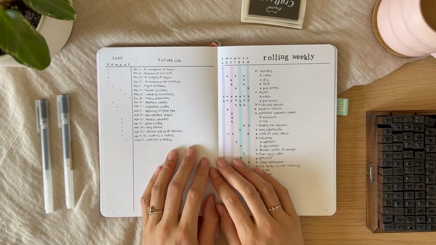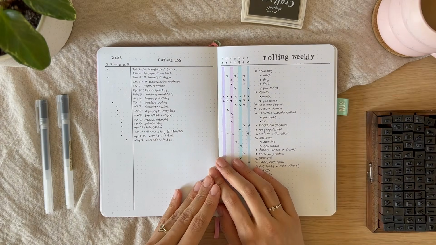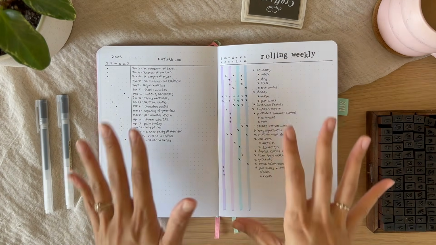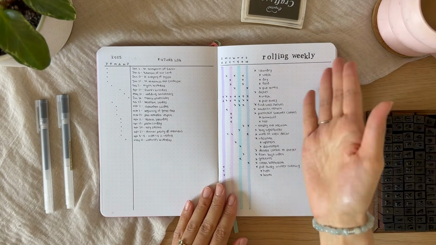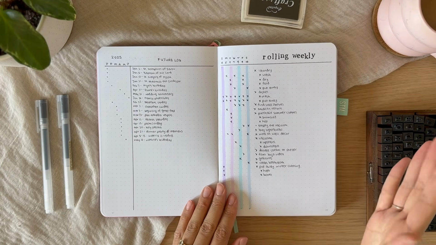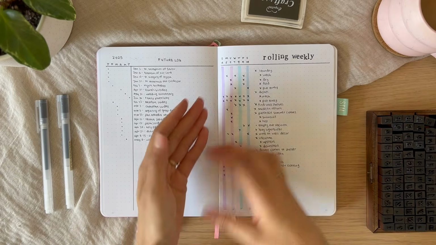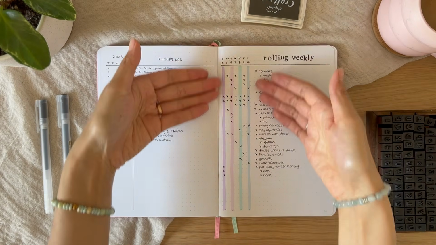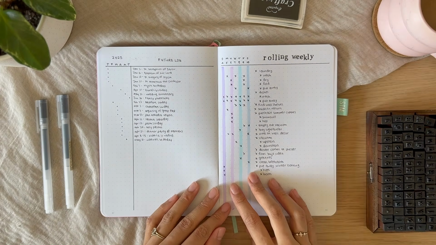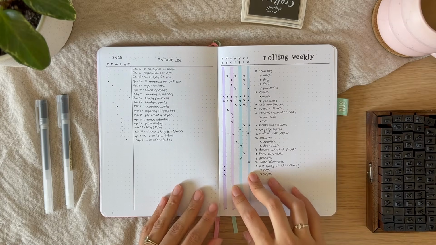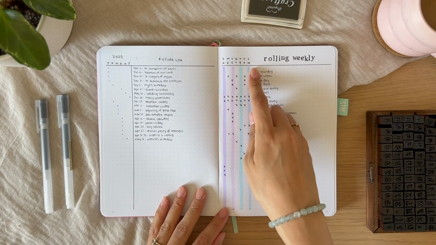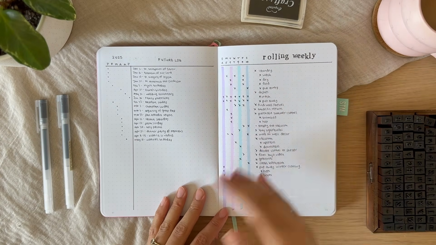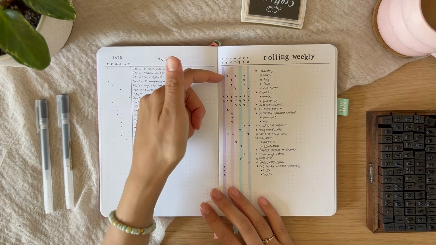I would like to talk to you about the different ways in which you can customize your rolling weekly spread. I've covered that you can make this spread on more than just 2 pages. Another way that you can customize is obviously your headers. You can name them however you want. Another way to customize is by adding color, as I have here on this example. I just took some zebra mildliner markers and I highlighted 4 of the 7 days of the week so that the columns stand out more, which makes it easier for you to see your tasks throughout the week.